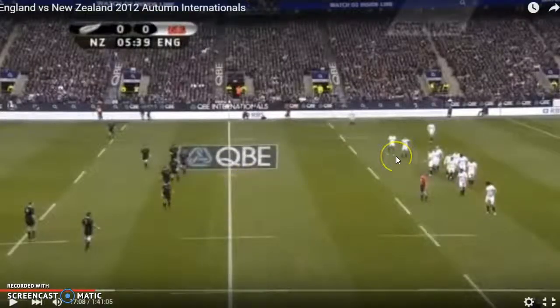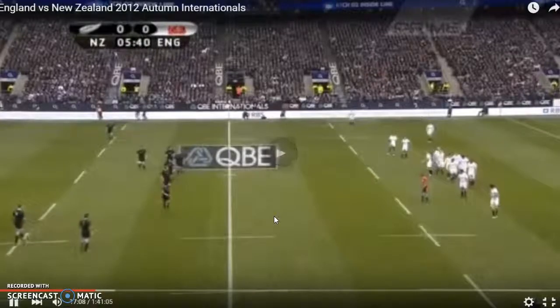From this, the number 10 can have a chance to kick into touch. Then if he kicks into touch, as it is their penalty, they get the ball back from the line-out. Unfortunately, Owen Farrell, the number 10, does not make touch, which then allows New Zealand to have a counter-attack. For the penalty.